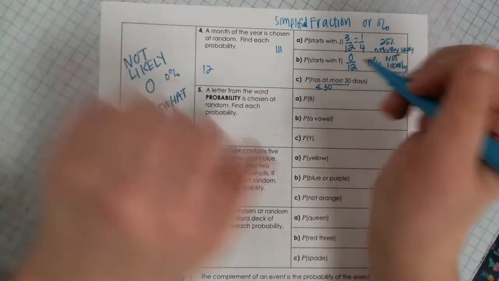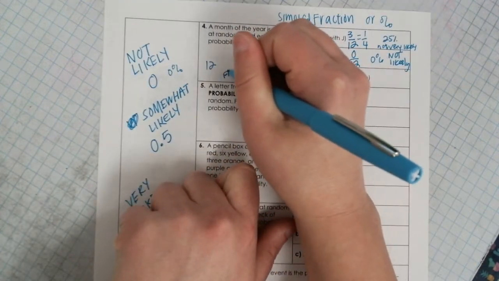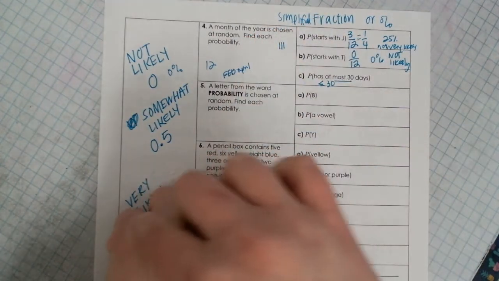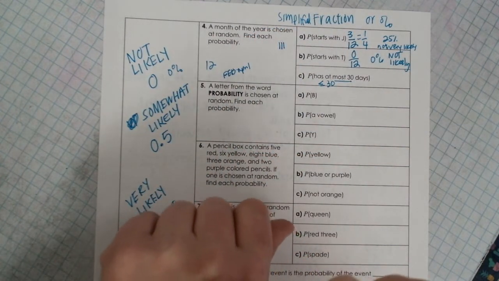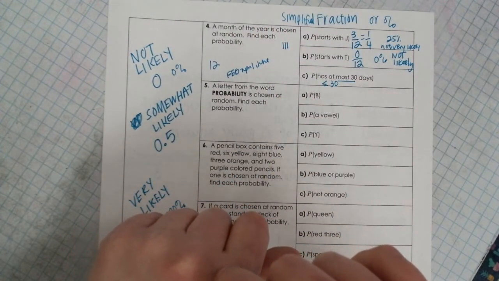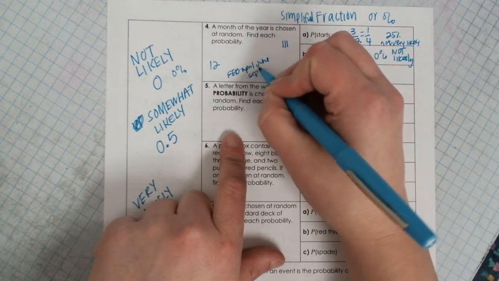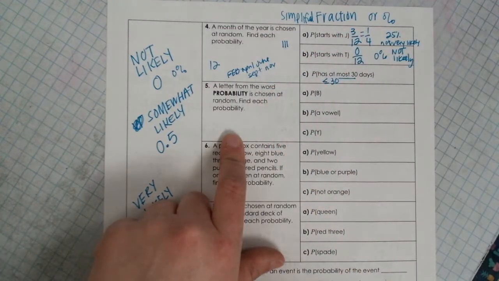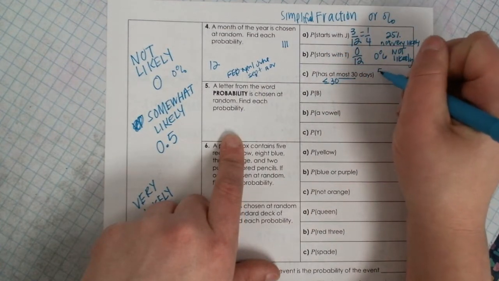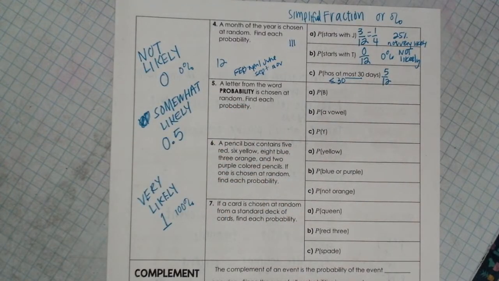So we can think about it like our fingers. I don't know if you know this finger trick. January, February, March, April, May, June, July. 30 days has September, April, June, February, so 1, 2, 3, 4, 5. That's 5 out of 12, because all the other 7 have 31 days.